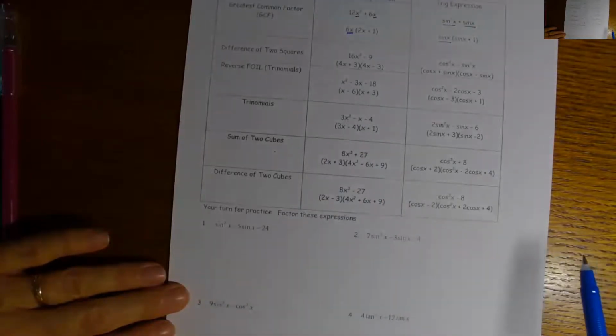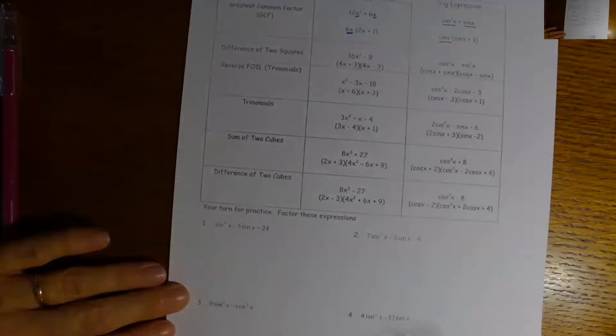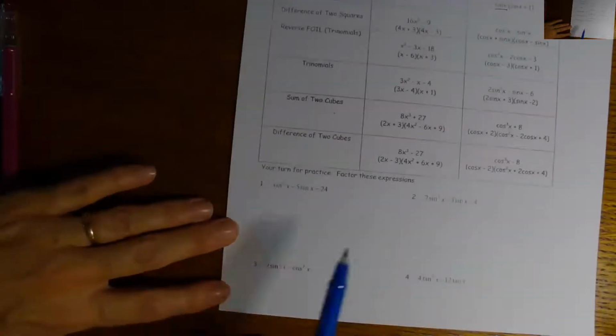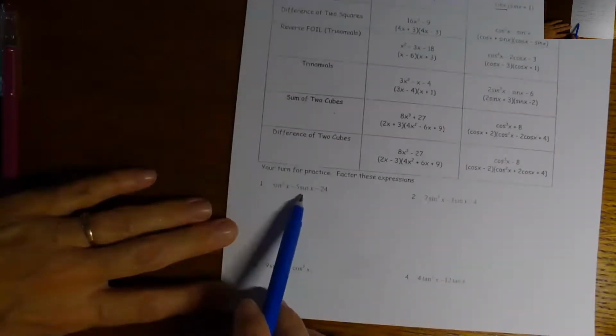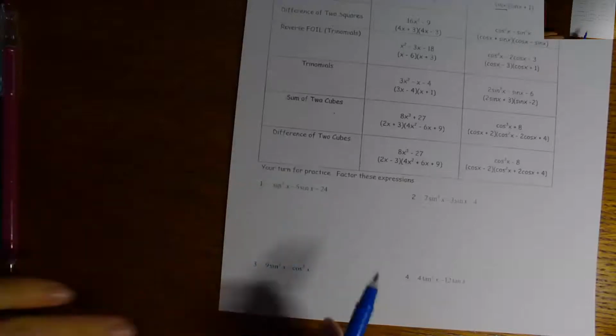So my tip to you, my advice, is when you get a problem with all of these trig expressions, take out the word and do it with an x and just put the word back in. So let's look at this. How many of you already feel sick looking at that one? Come on, raise your hand. Somebody must feel sick. Okay.